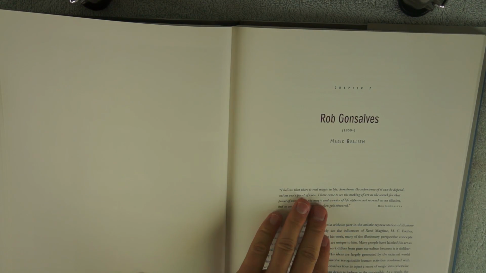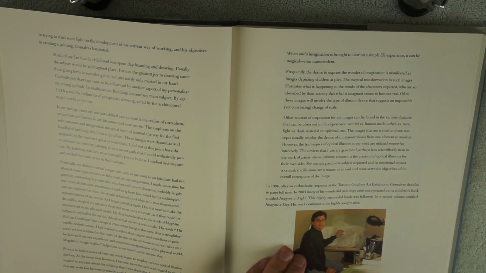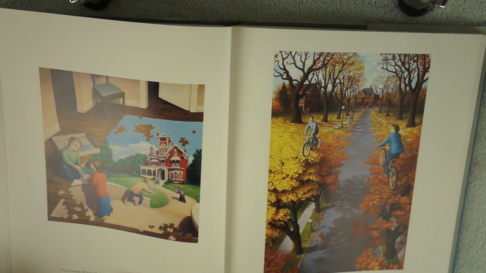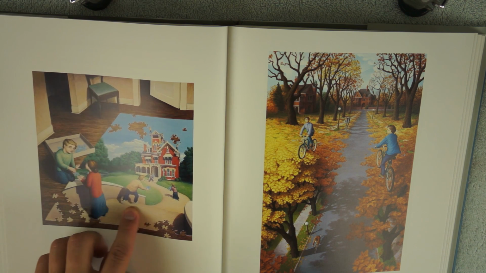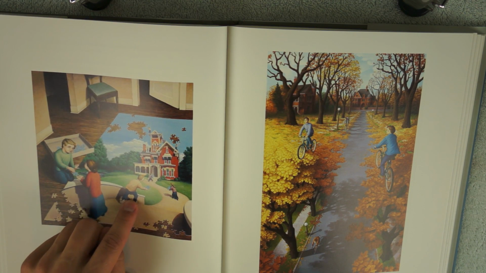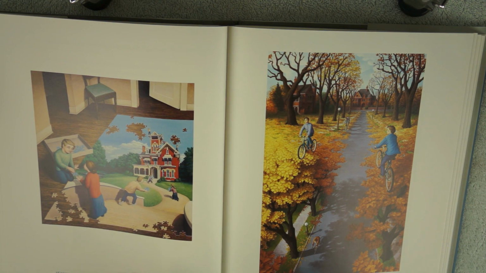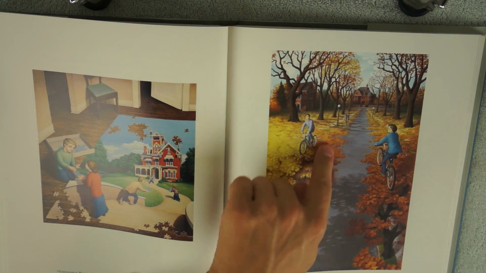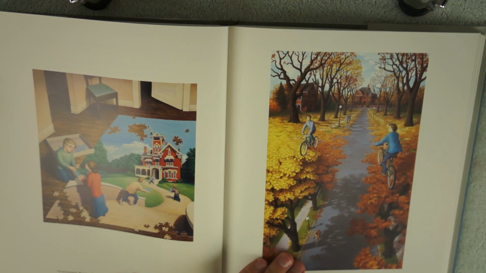Rob Gonsalves. I really like this artist. I've seen quite a few of his art on the internet. Here we have playing with the 3D space of a child sitting on the floor and other children taking the pieces into the puzzle to place them. And here playing with the leaves on the ground, becoming the leaves in the trees.